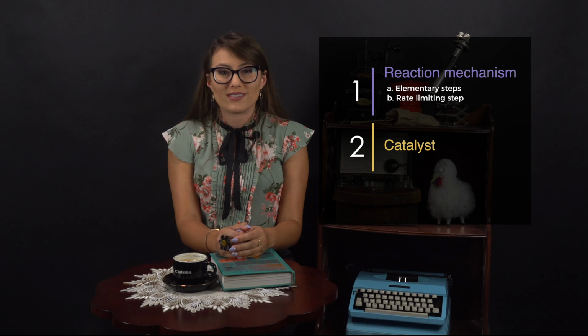As a recap for this lesson, we discussed the reaction mechanism and breaking it down into its elementary steps and determining the rate-limiting step. We also discussed the role of a catalyst in a reaction and how it does not get consumed in the reaction but increases the rate. We also briefly discussed catalysis models in biological systems.